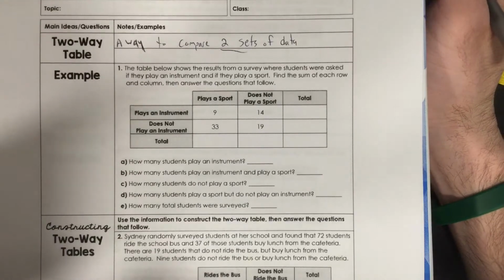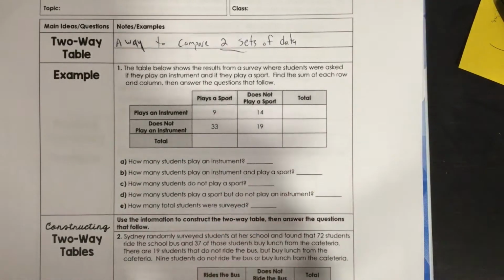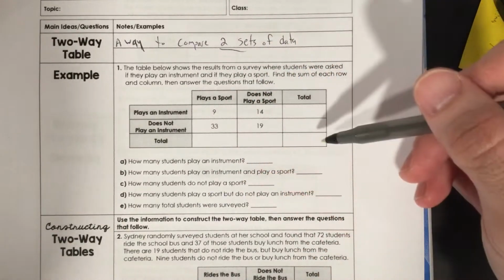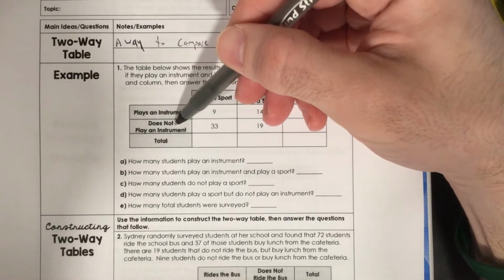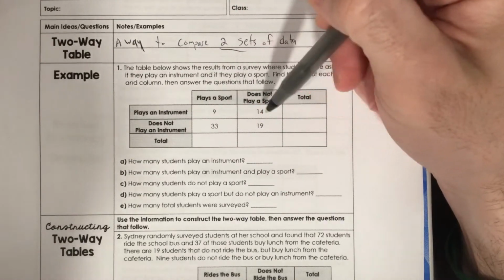Students were asked if they play an instrument, if they play a sport. Now, if we see here, if there is not a total column, we are going to put a total column and a total row here. So we have plays an instrument and does not play an instrument on one side, and then we have plays a sport and does not play a sport. And it's filled in for us.